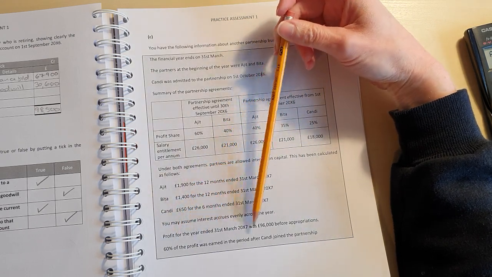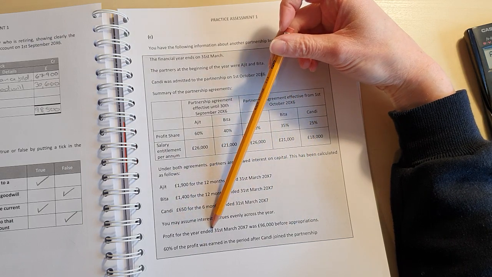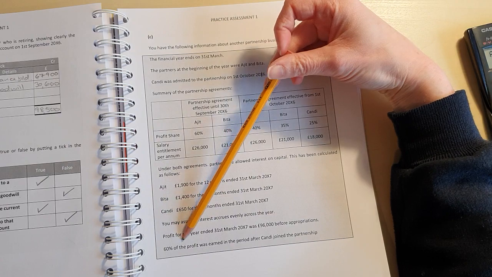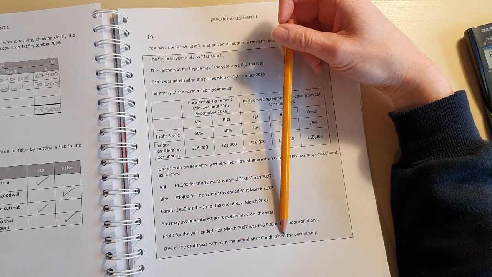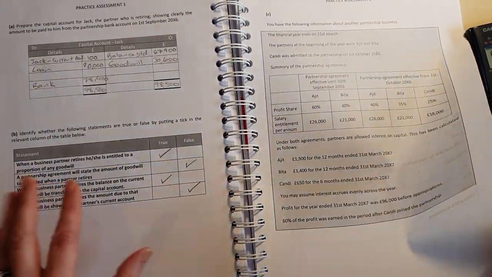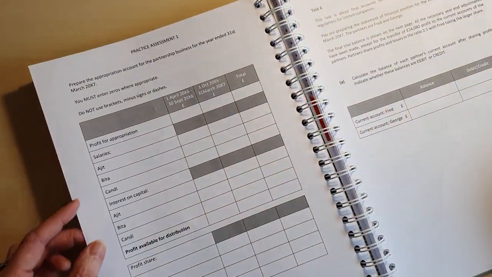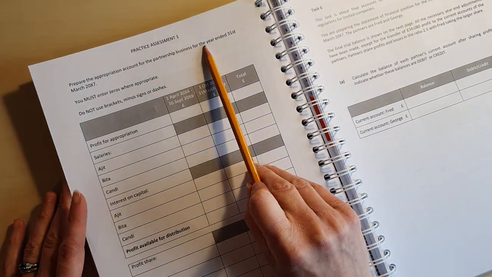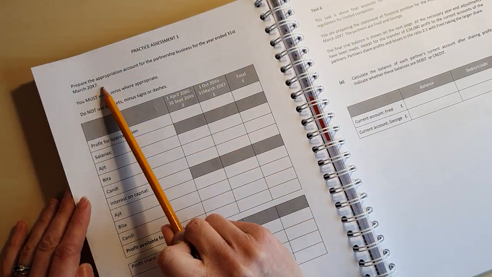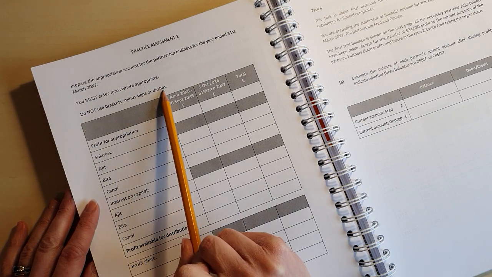Profit for the year was that much before appropriations. 60% of the profit was earned in the period before Candy joined the partnership. Prepare the appropriation account for the partnership business for the year ended March 2017. You must enter zeros where appropriate. Do not use brackets, minus signs, or dashes.